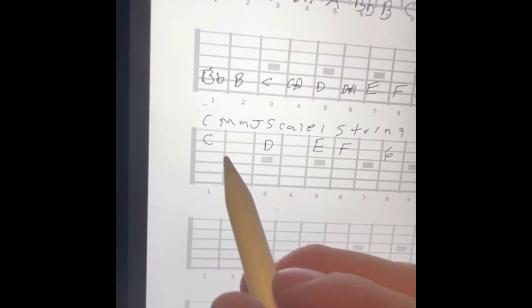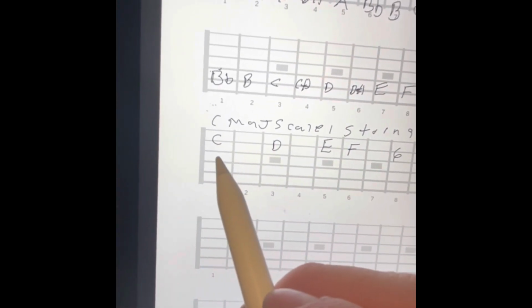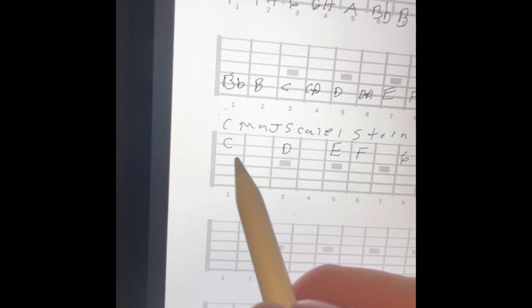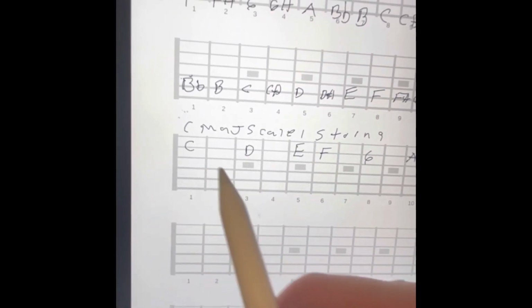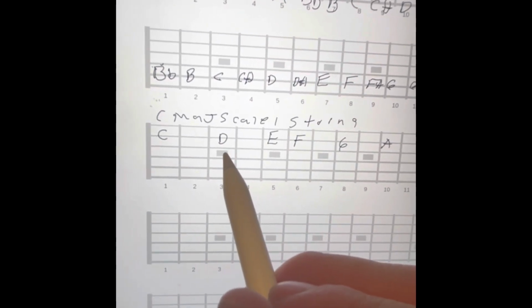Now if you were to do a C major scale on 1 string on the B string here, so the first fret would be C, and then your third fret would be D.